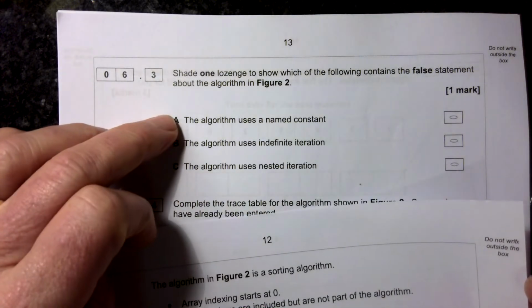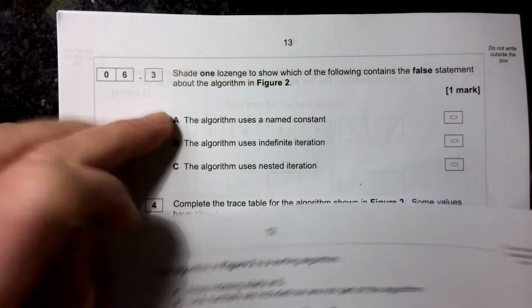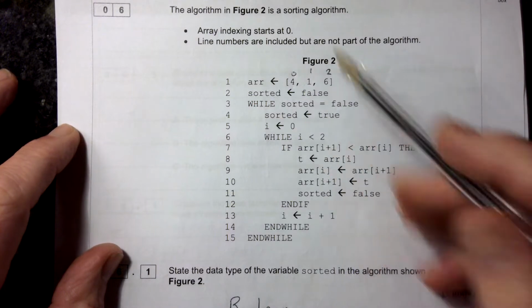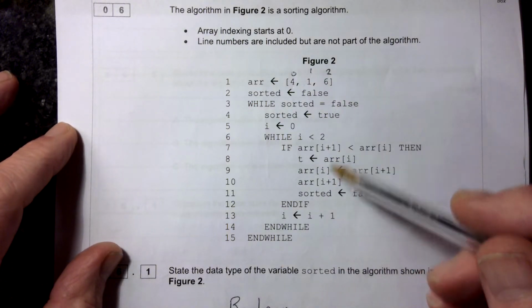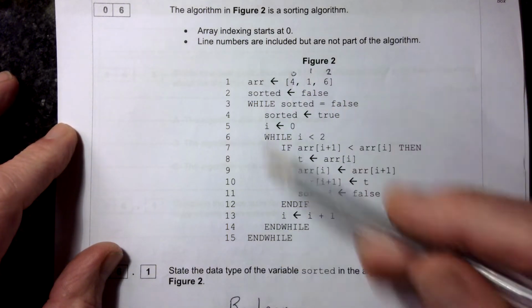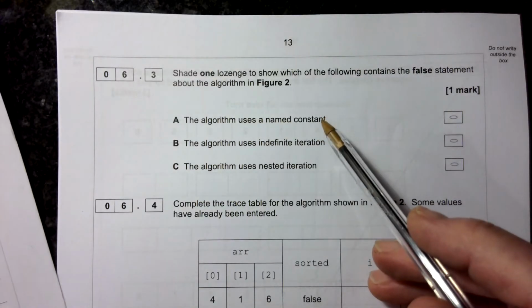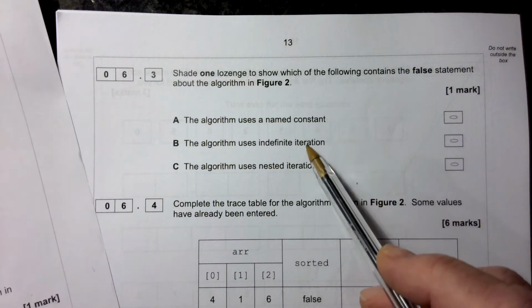So the algorithm uses a named constant. Now remember, a constant is like a variable, but it doesn't change. Is there anything in here that is constant throughout? No, all of them change all the time. So that one is false. So that looks like it could be the right answer. Let's just check the other ones.